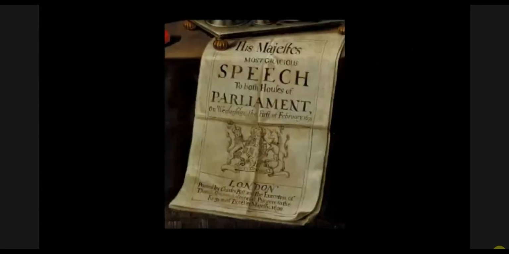His Majesty's Most Gracious Speech to both Houses of Parliament was a real publication that recorded William III's speech delivered on the 1st of February 1699 on the disbanding of the army after an unpopular war. The painted imprint indicates that the text was printed by Charles Bill and the executrix of Thomas Newcomb, deceased, printer to the King's Most Excellent Majesty.